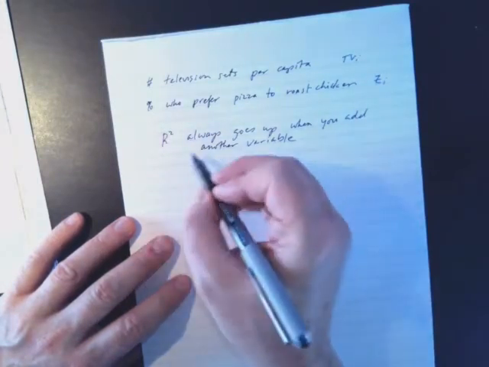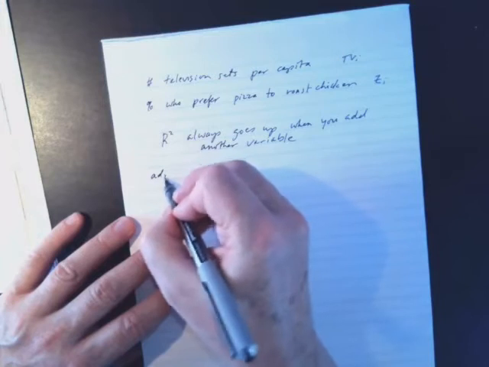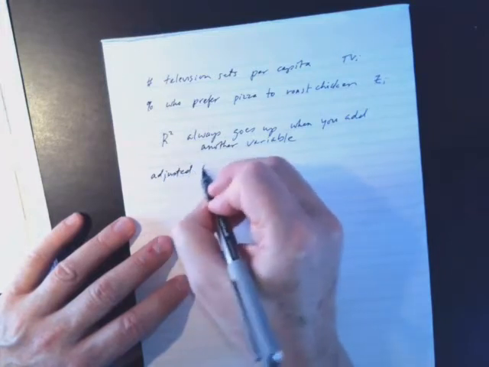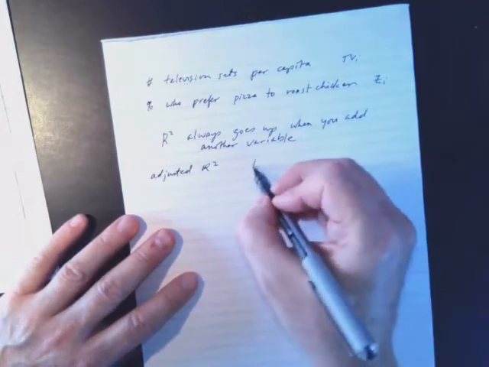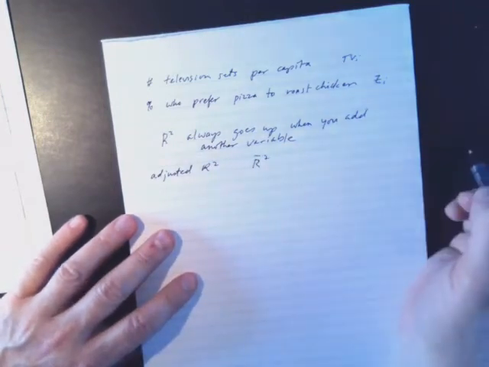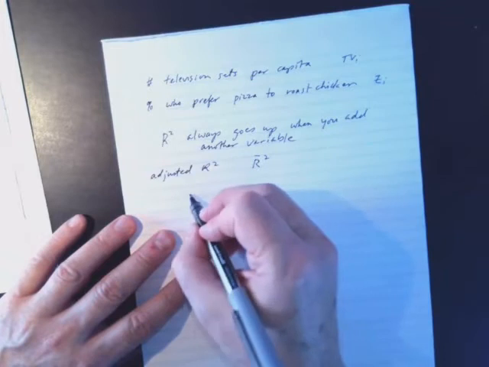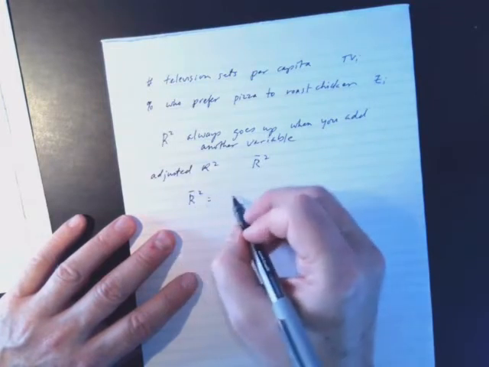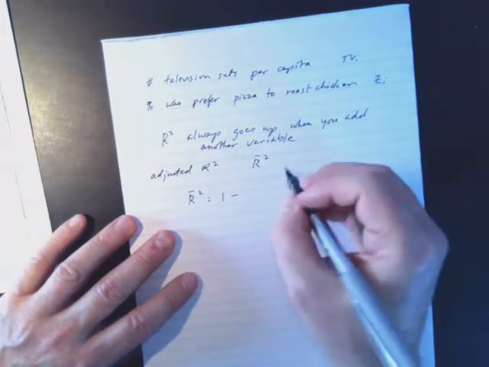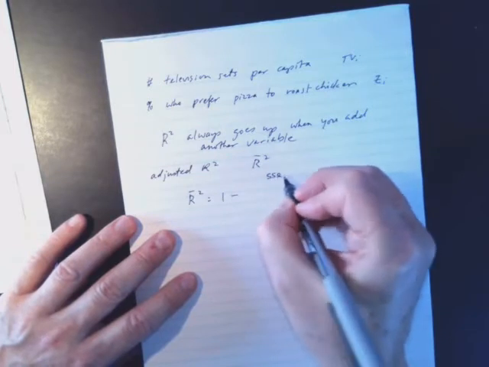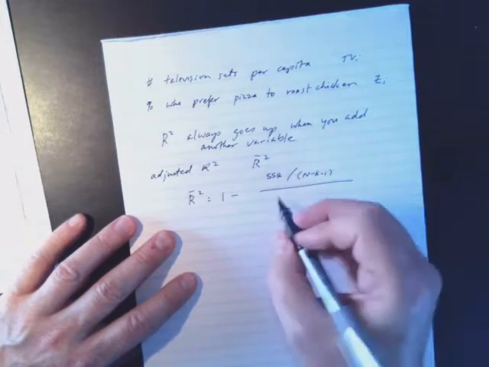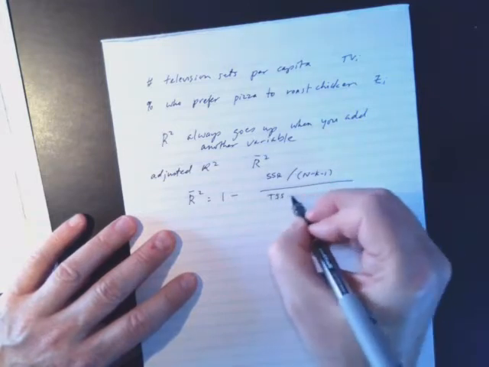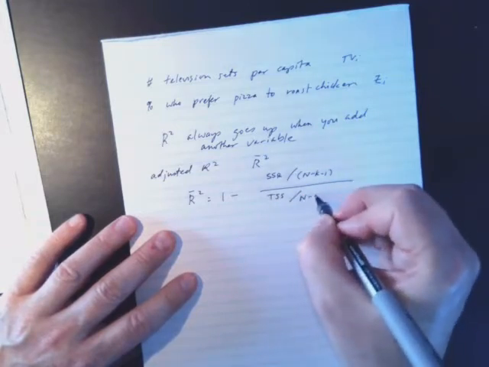So there's another version of r squared called adjusted r squared, or r bar squared. Adjusted r squared equals 1 minus the sum of squared residuals over n minus k minus 1 divided by the total sum of squares over n minus 1.